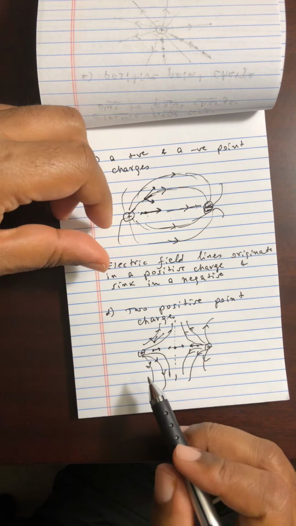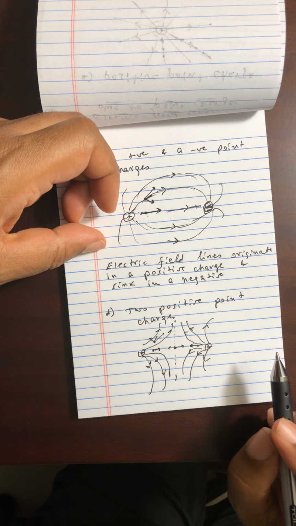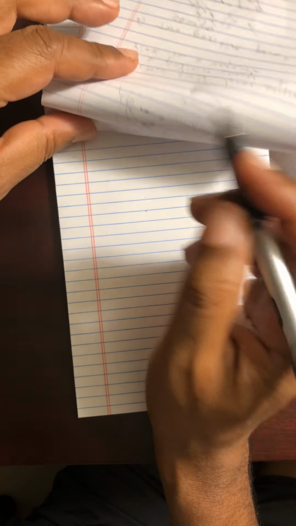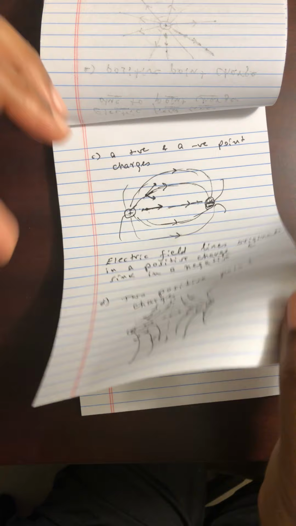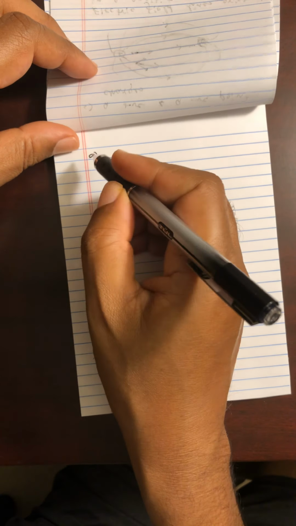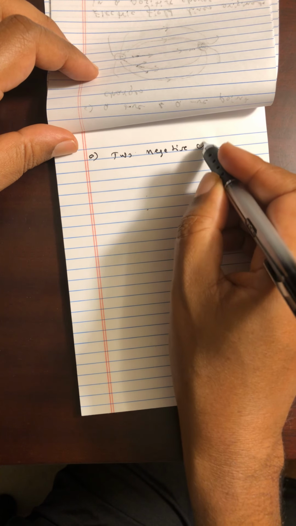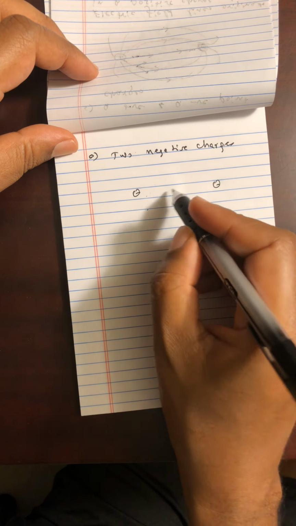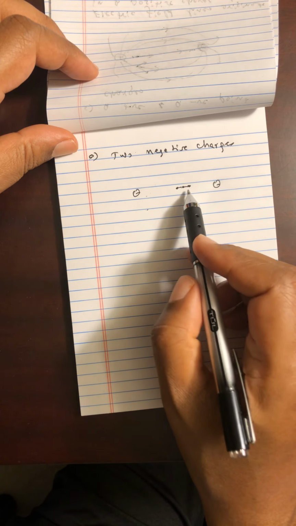For a negative charge, it will be the same thing, except that the arrows will be directed towards the negative charges. So two negative charges. So you have negative over here, negative over here. If we take at the center, you see this will be towards this one, this will be towards this one. So the center, they're both equal, they'll cancel each other.